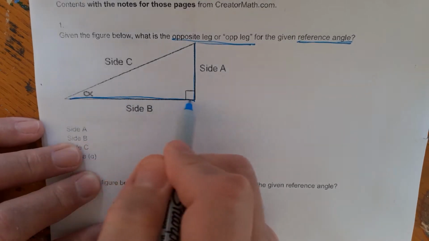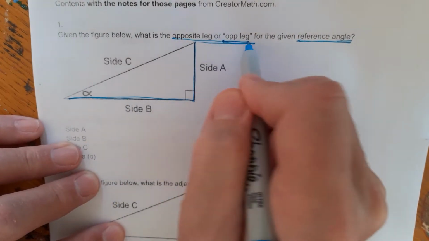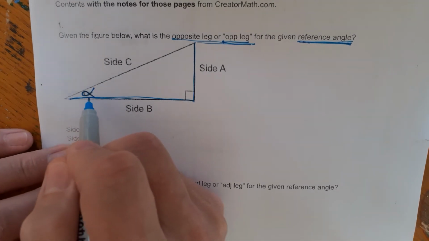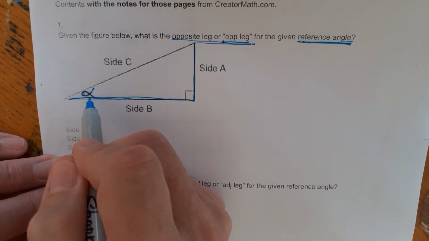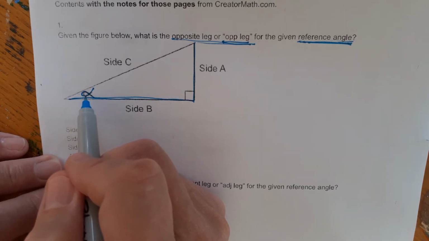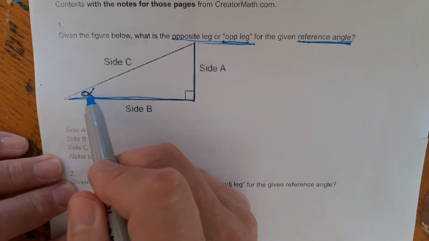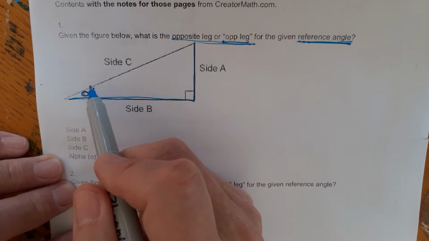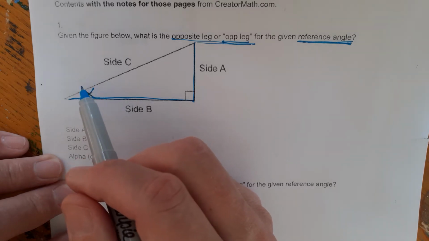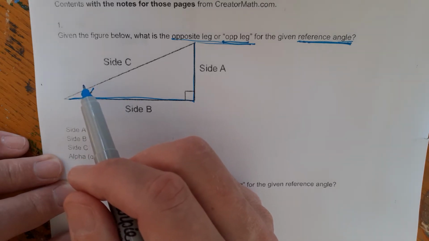2 legs to a triangle. This is asking where's the op leg to the reference angle. In this case, the reference angle is alpha. That's the Greek letter A. And we often use Greek letters as variables for angles. So we use alpha, beta, gamma, phi, different ones we use, okay? But this one's alpha. I just want to focus you on the biggest one first, and if you know what alpha is, you can be on your way to understanding the other variables.